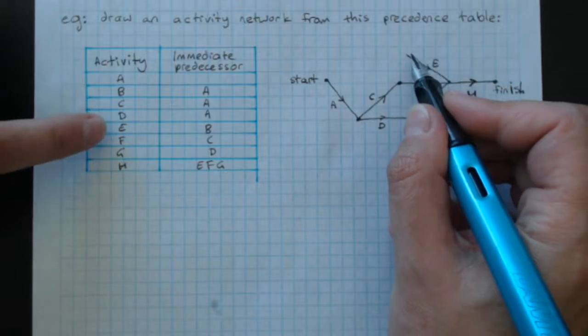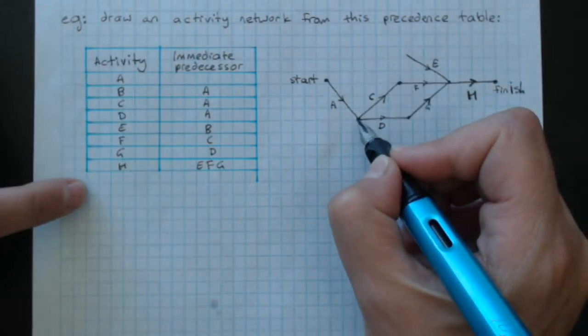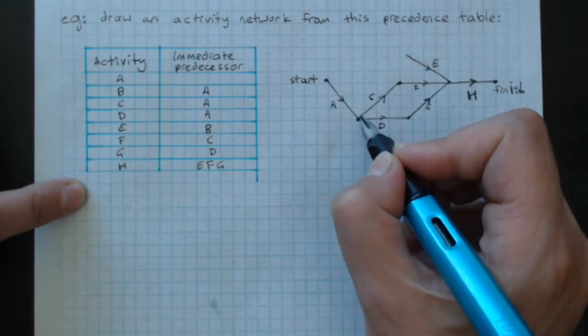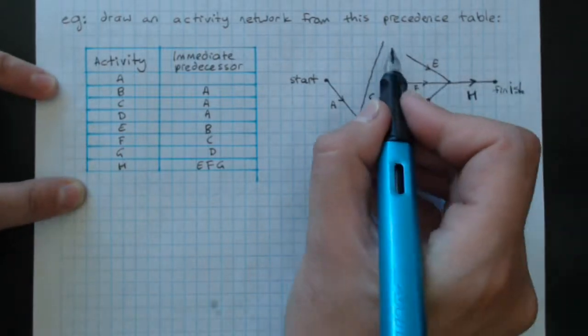All right, we need E. E relies on B. B relies on A. So once A has happened, then B can happen. I'm running out of space here. We'll lengthen E a bit.